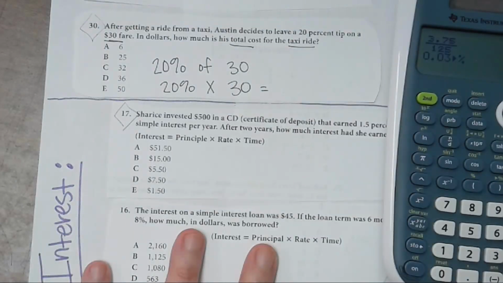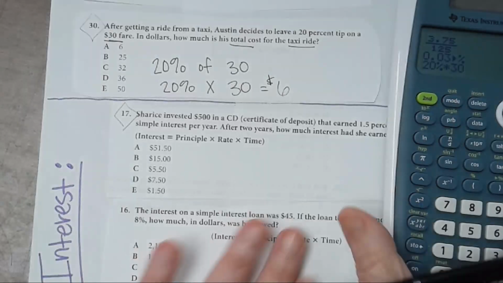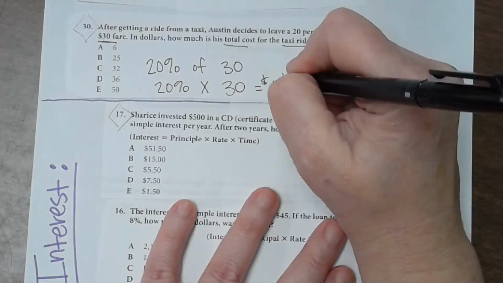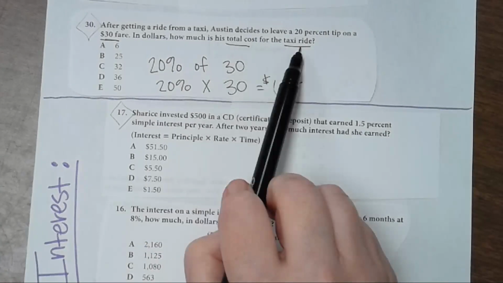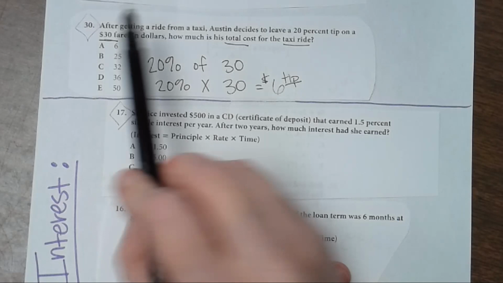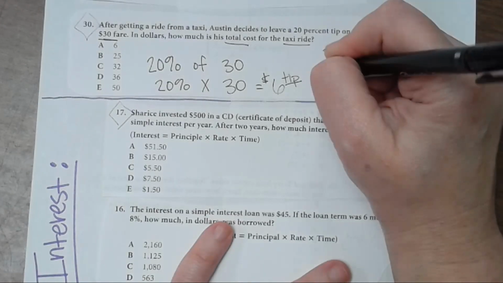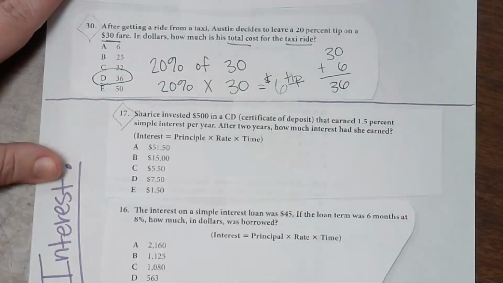20% times 30 equals, the answer is 6, and that is $6. Okay, and that's the tip that we're going to leave our taxi driver, but it doesn't want to know just the cost of the tip, it wants to know the total cost. So a $30 fare plus $6, 30 plus 6 is $36 total. The answer is D, dog.